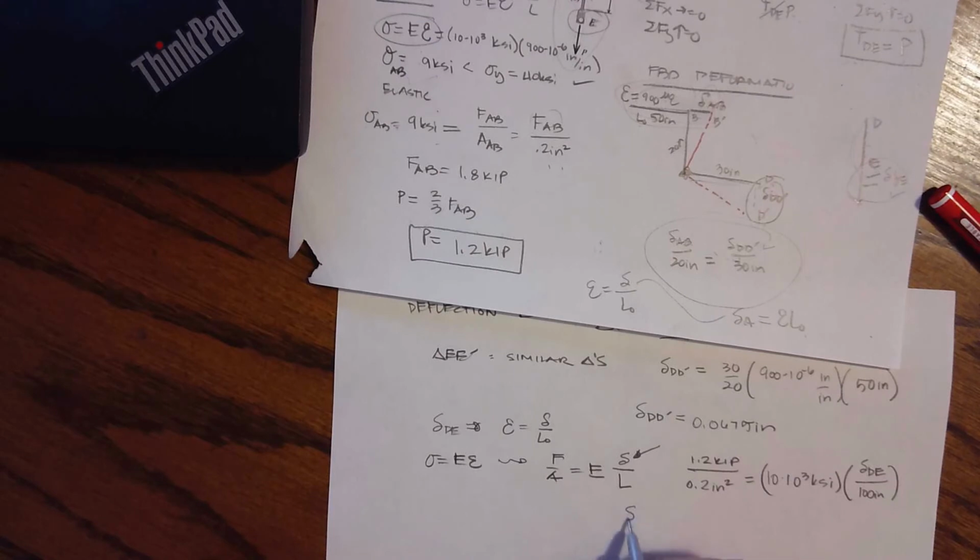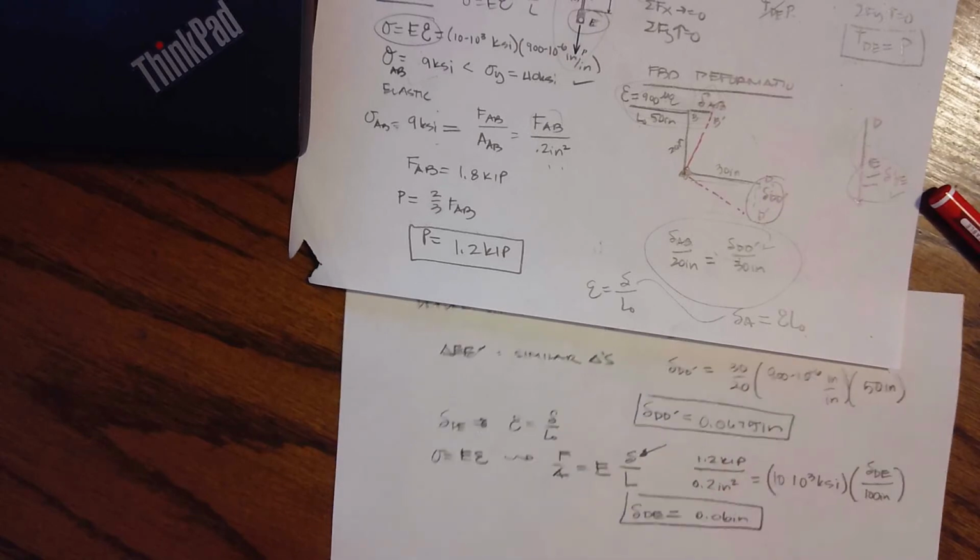And so I can calculate that the change in length of that rod is 0.06 inches. So I have my rotation and I have my elongation.